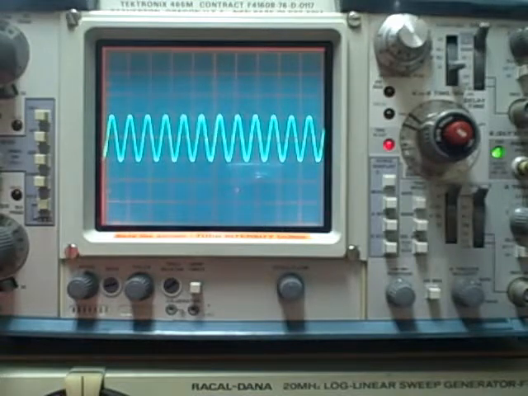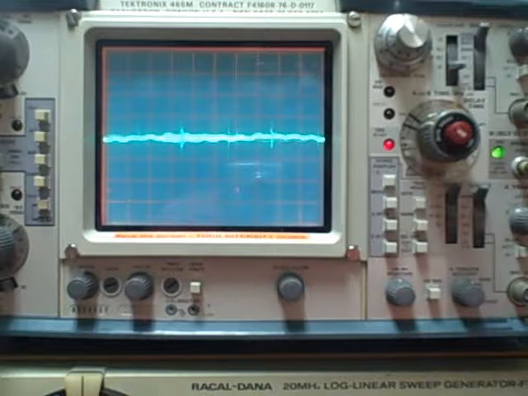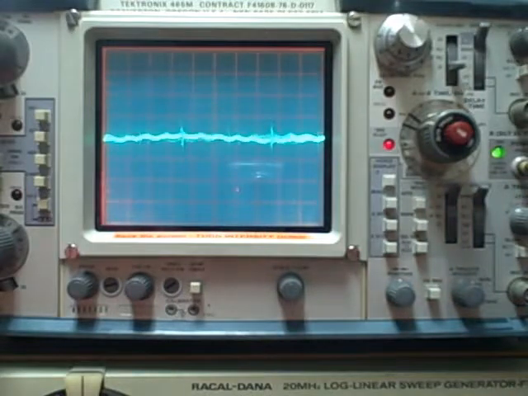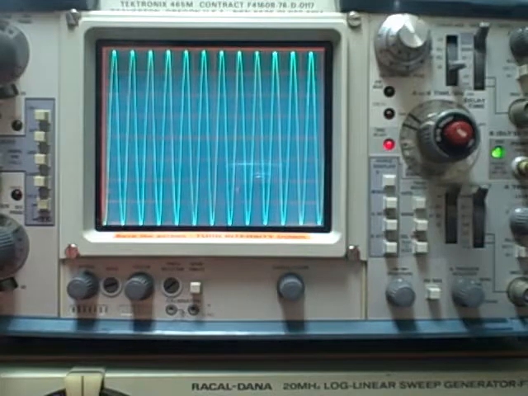Full scale would be 40 millivolts, and I want to be at 28.28427. Alright, here we go. There we are, full scale. Good.